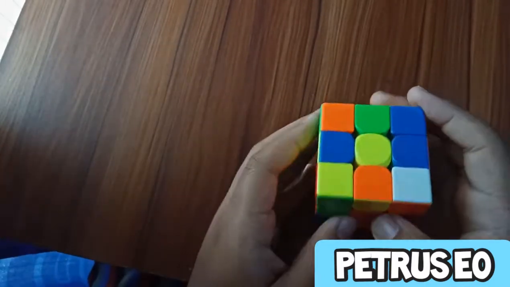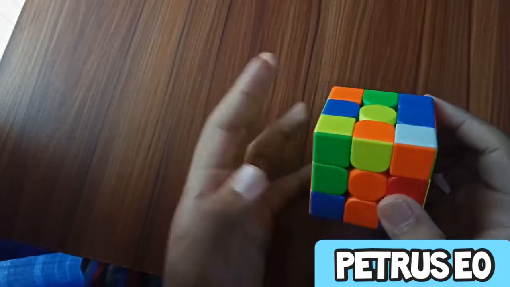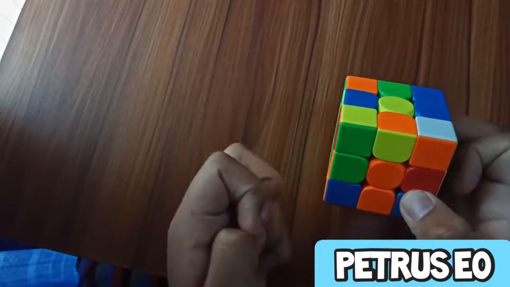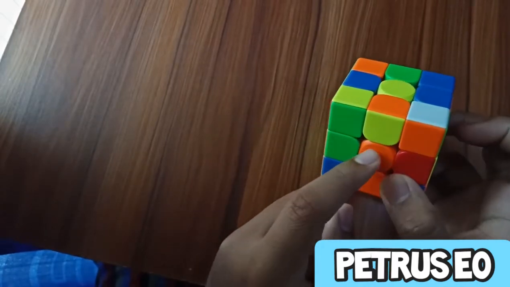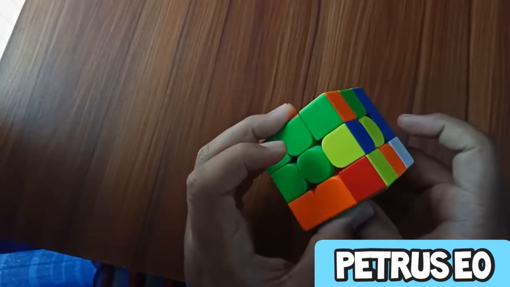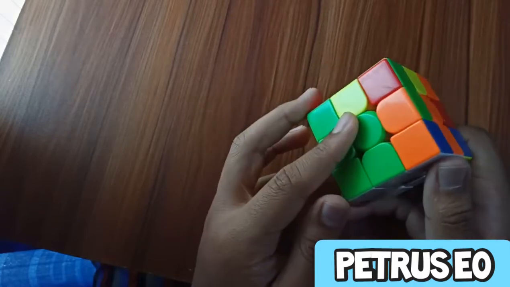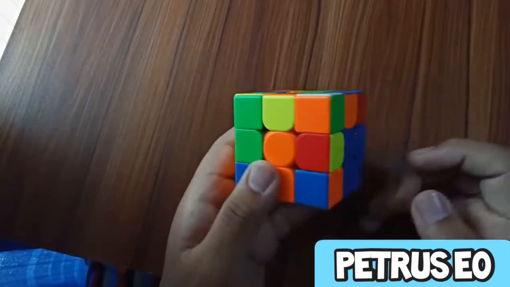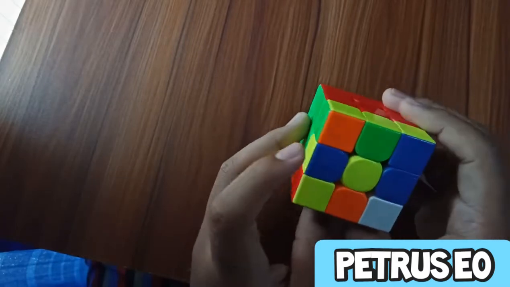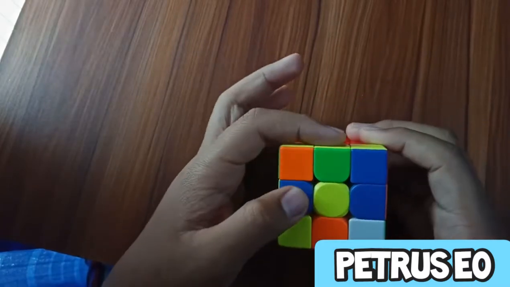Now after you understand which is good and which is bad, you need to solve them and make them good edges. In this current example, first we need to know which are the left and right colors. We have green and blue, so these two are bad.